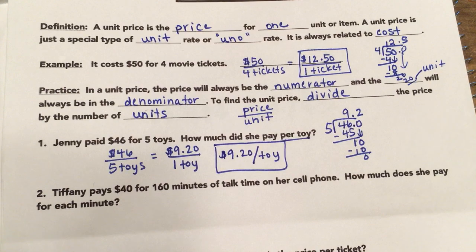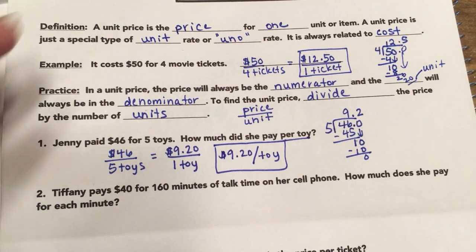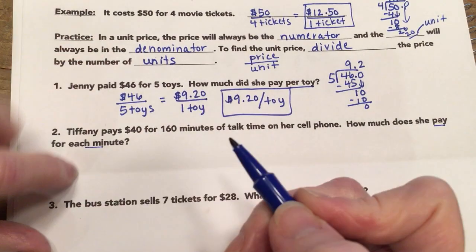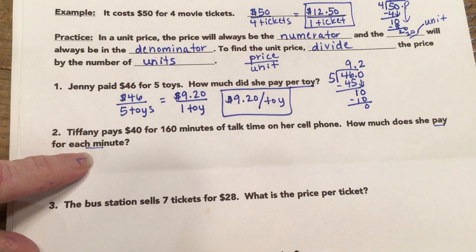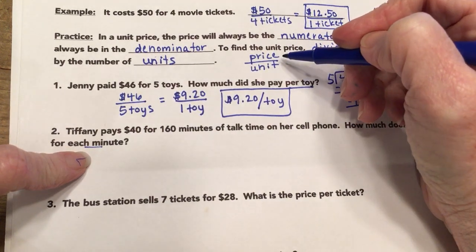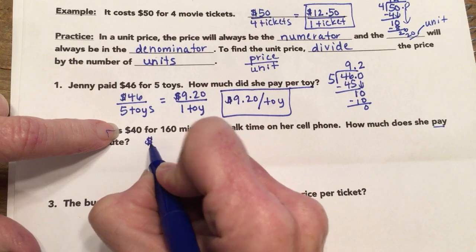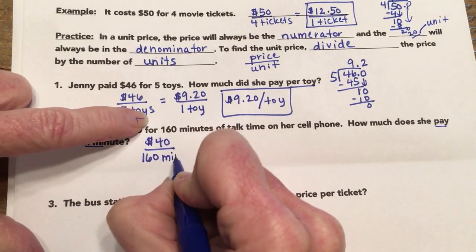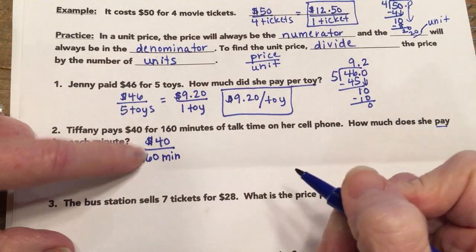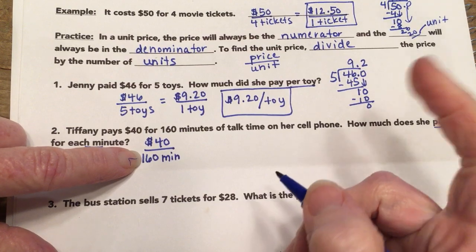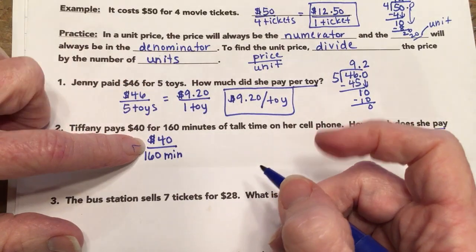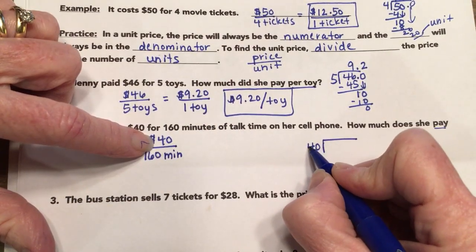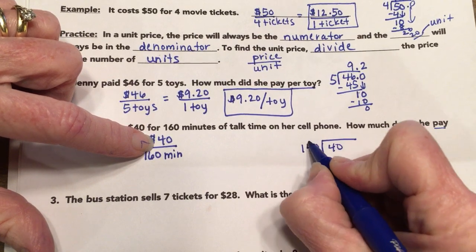All right, number 2, Tiffany pays $40 for 160 minutes of talk time on her cell phone. How much does she pay for each minute? So again, this is the cost for one thing. For 1 minute, each minute means 1. So I'm finding a unit price. I need to make sure I set it up correctly with the price in my numerator. So 40 in my numerator, and then the number of items in my denominator, so 160 minutes in the denominator. To make this a unit price, or UNO price, I divide. So again, top in, bottom out, these are good to remember. Top goes in, bottom goes out.